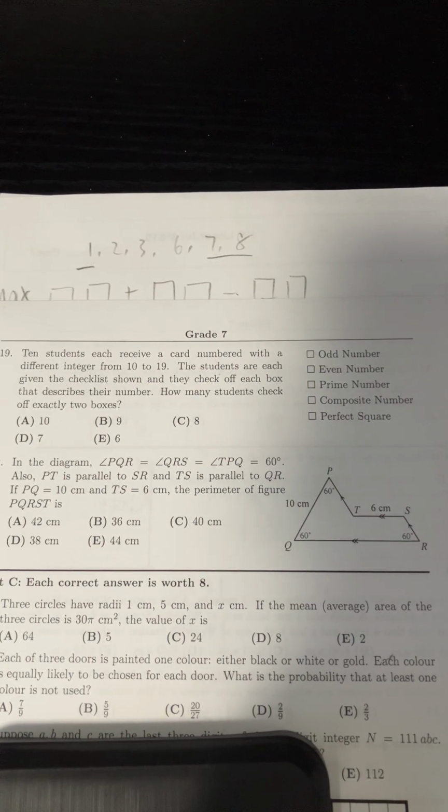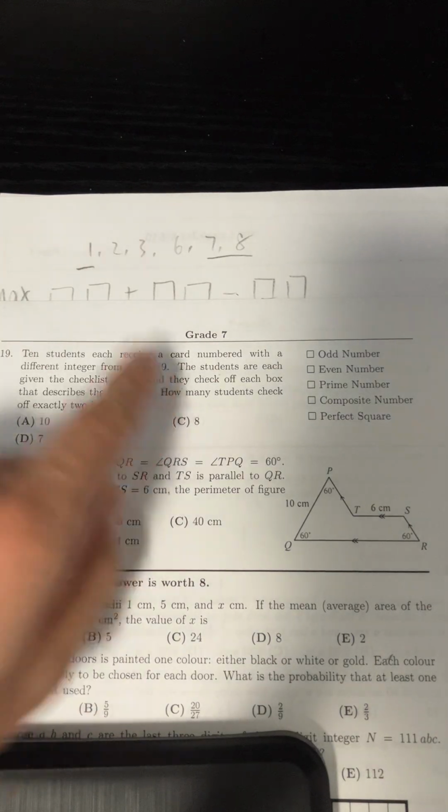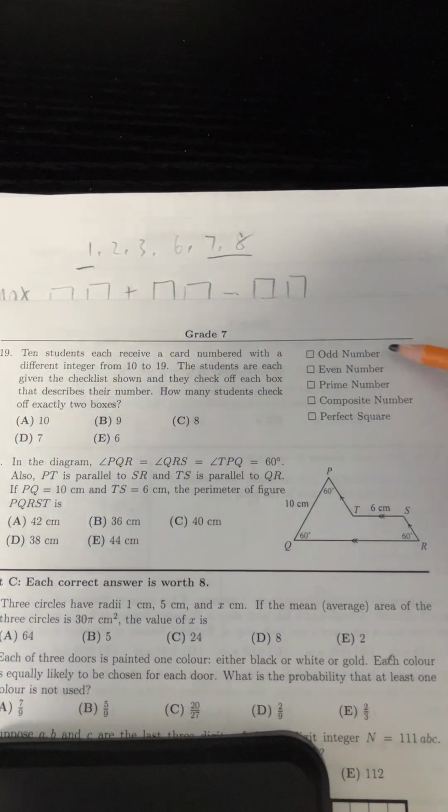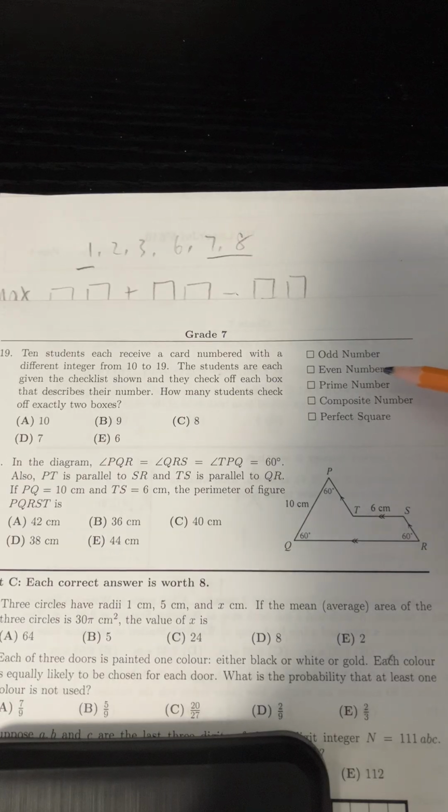Exactly 2. Okay, so please calm down. If you do not calm down, you just try every number. You do this checklist for every number, and then you count how many of them get 2 boxes checked off. However, if you really think about it, you will notice that a number is either an odd number or an even number, and a number above 1 is either a prime number or a composite number. That is to say, we must check off 1 here, and we must check off 1 here. So actually, the first 4 items don't matter. You always check 2 out of the 4.